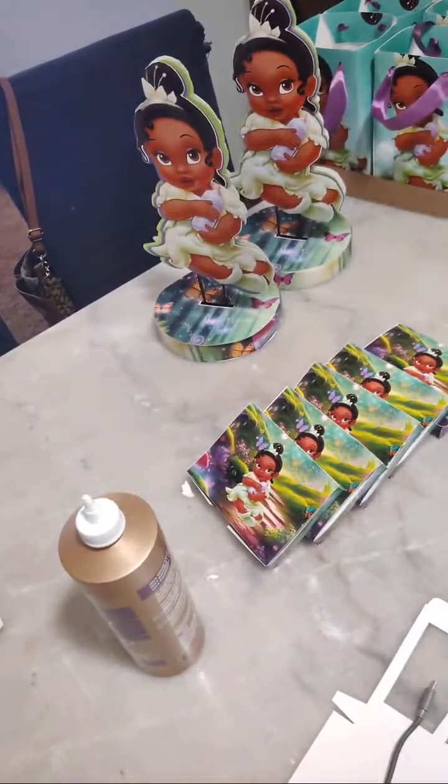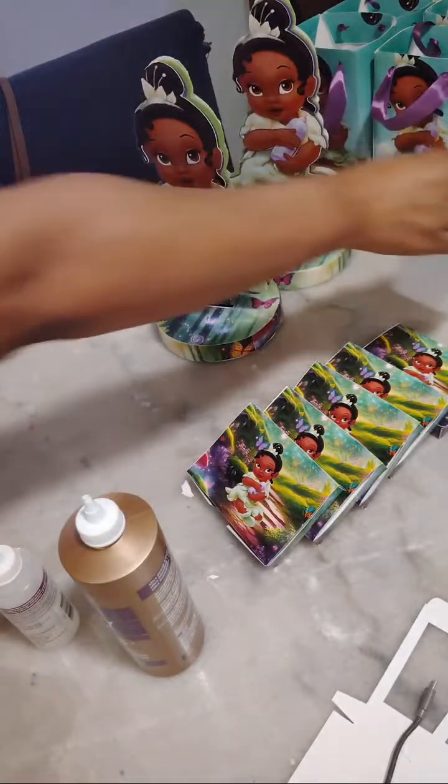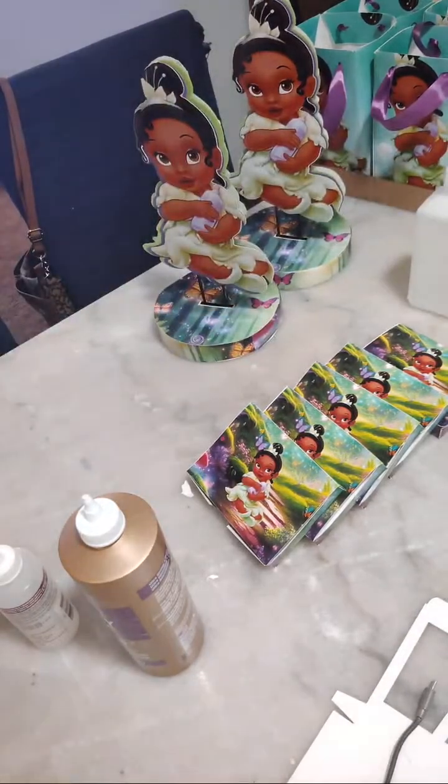Sit right here. Let's see. Got my glue. And I need another one of these tools. And I got me some little alcohol just in case the glue runs. I like to clean up my mess. And I'm about to get down to business. Okay.